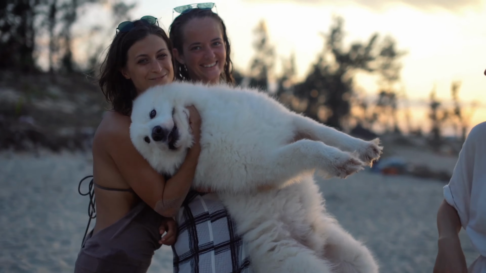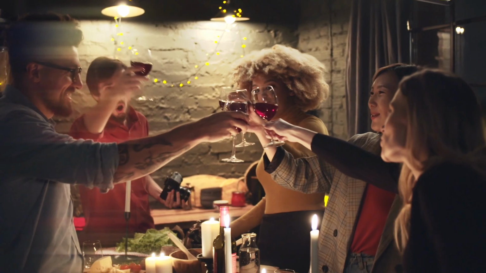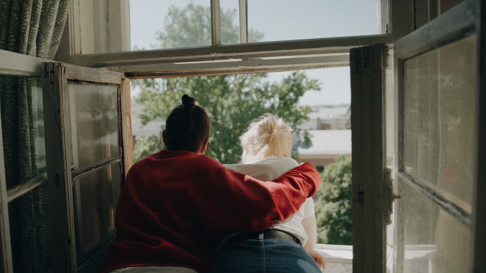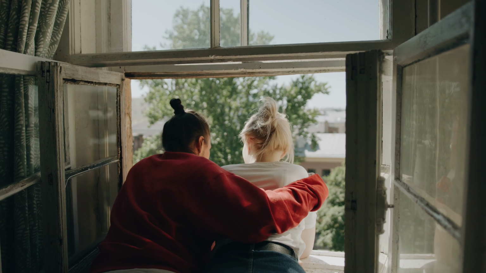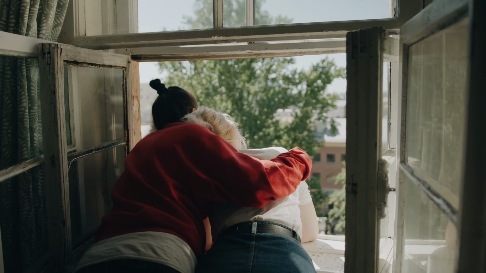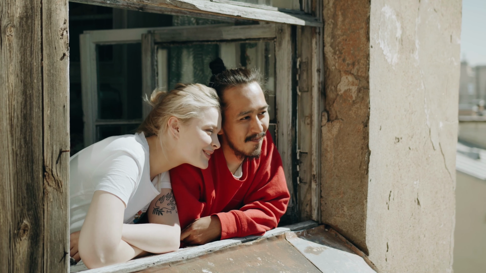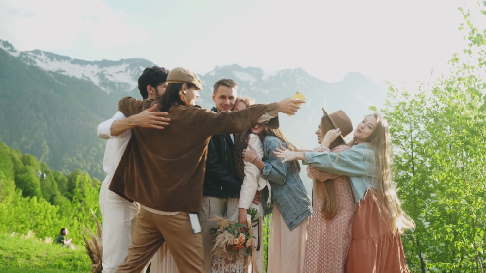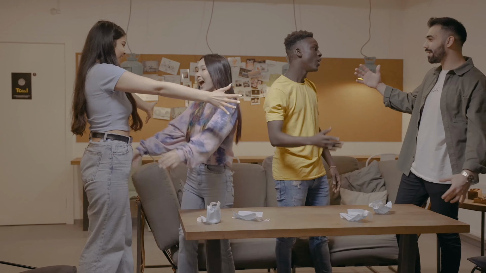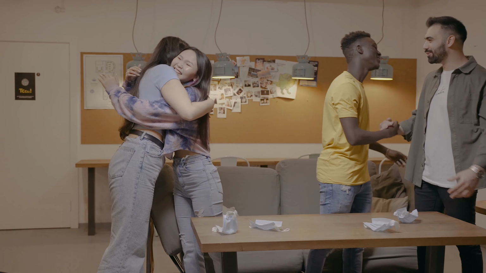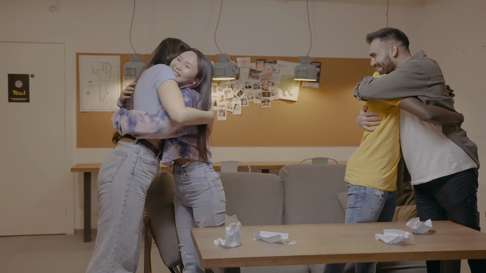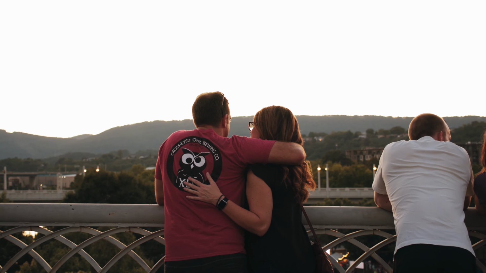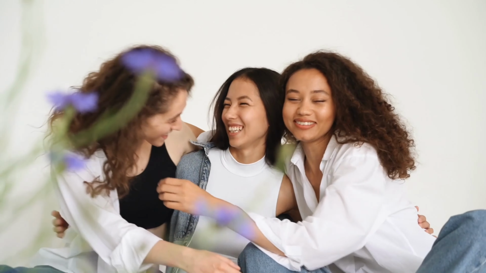Build relationships. Building relationships with people you are trying to persuade is essential. Take the time to get to know them, learn about their backgrounds and interests, and show that you genuinely care about their opinion. Then, make a personal connection. When you are trying to persuade someone, make sure to make a personal connection with them. Ask them questions, learn about their interests and passions, and show that you understand and respect their point of view.